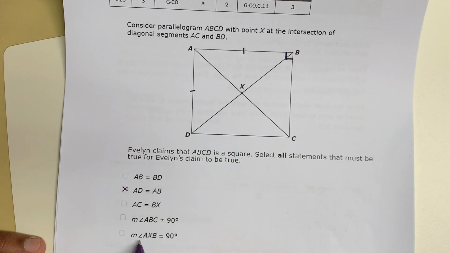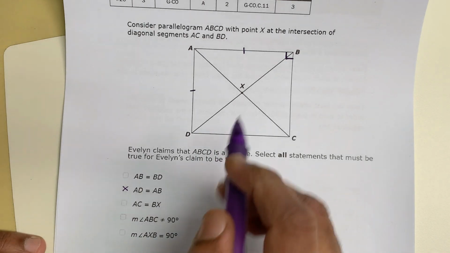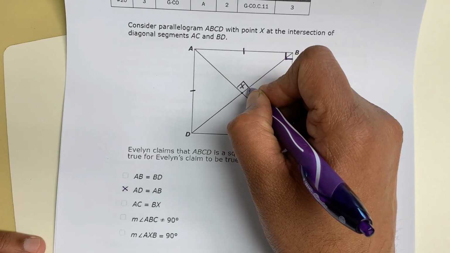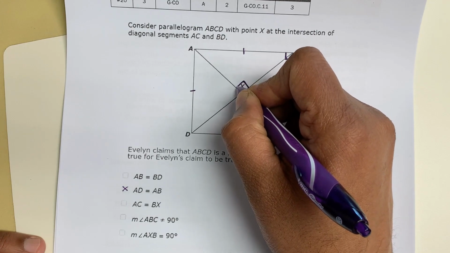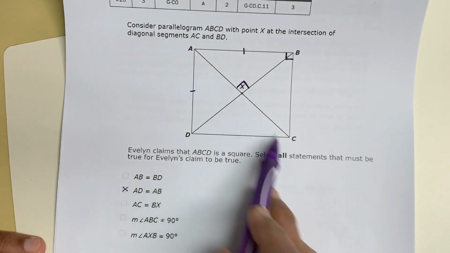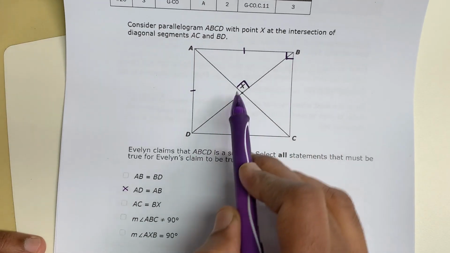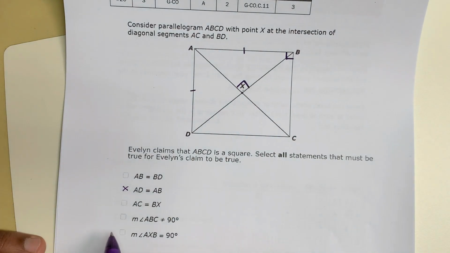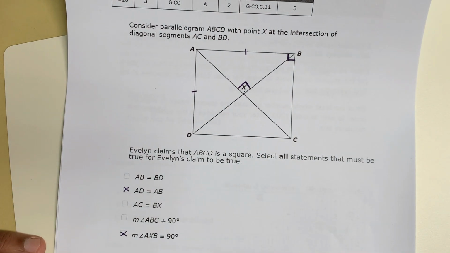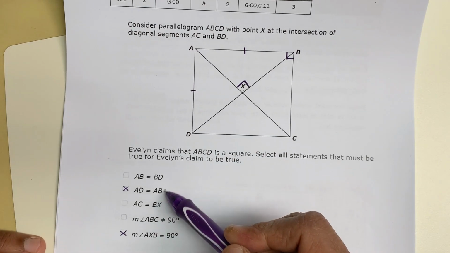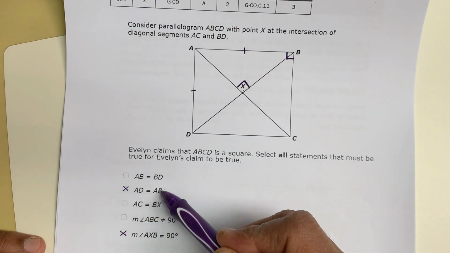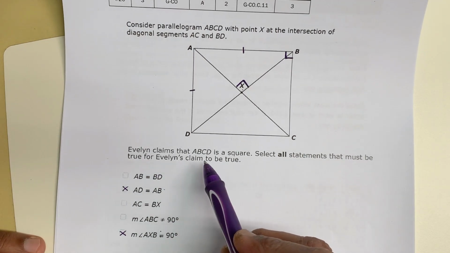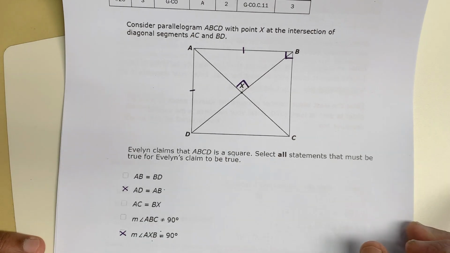Now let's go to the next one. It says measure of angle AXB is 90. So this angle right here is 90. And we know from the definition of a square that the diagonals inside the square are perpendicular. So that angle has to be 90. They do intersect at 90 degrees. So measure of angle AXB has to be 90. So these are the only two statements which are true for Evelyn's claim. If Evelyn claims that it's a square, these two statements are true.